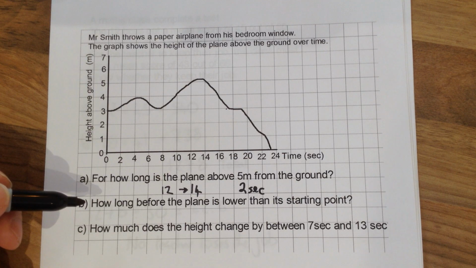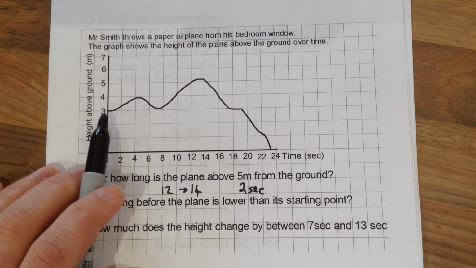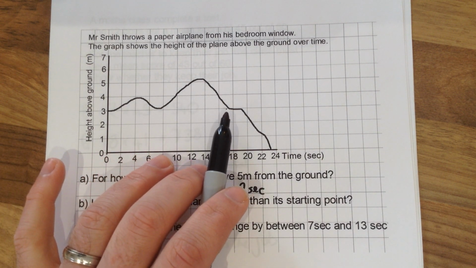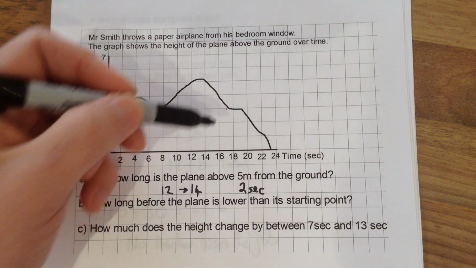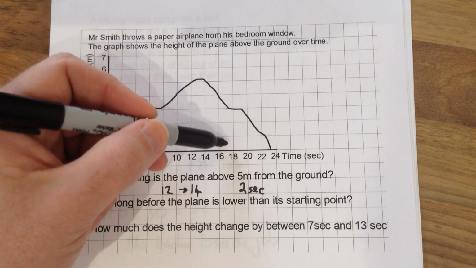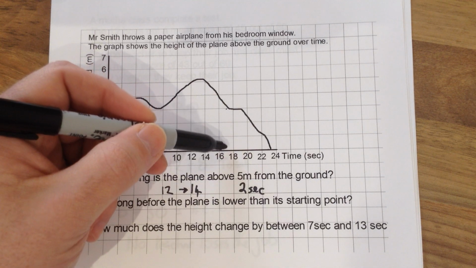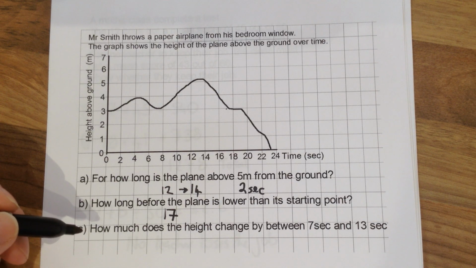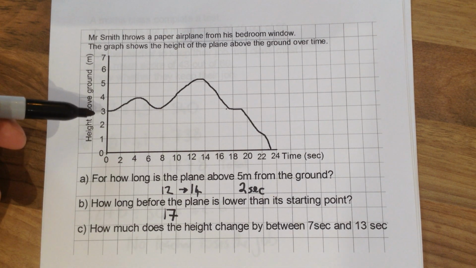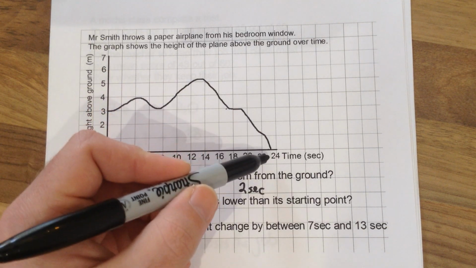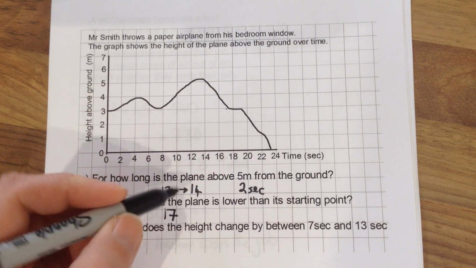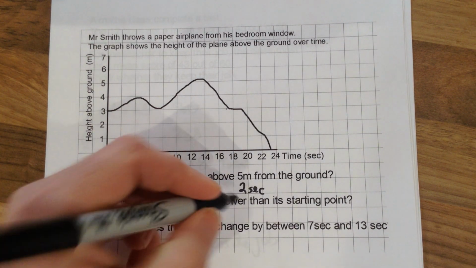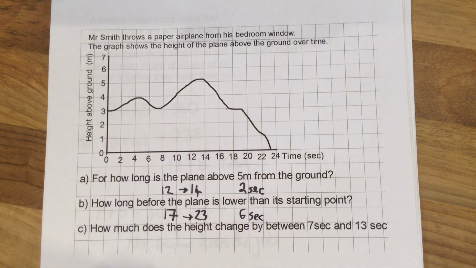We then need to work out how long the plane is lower than its starting point. Well, it started at 3, so for the first chunk of the journey it stays above the starting point when it was thrown out the window. At this point here, which looks to me to be roughly 17 seconds, it dips below where it started at the window, and then that keeps flying all the way up to 23 seconds. So in my reckoning, 17 to 23, that would be 6 seconds.